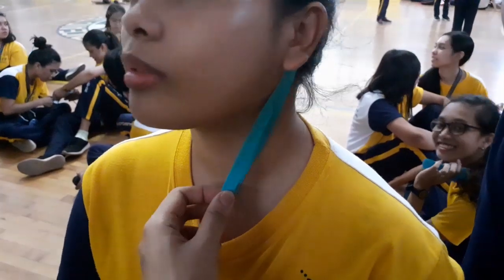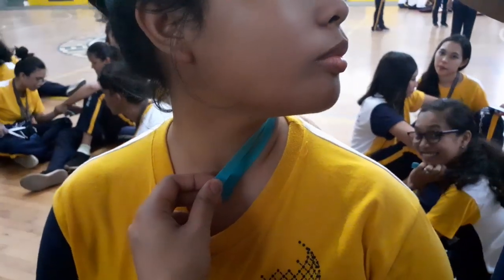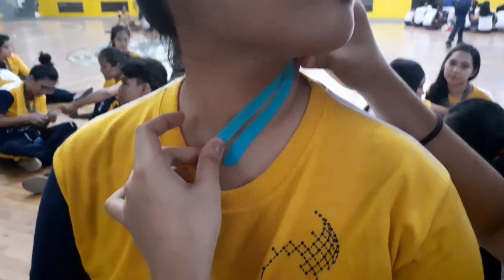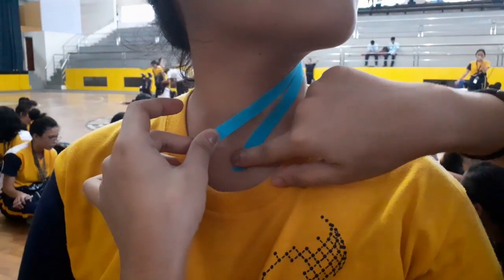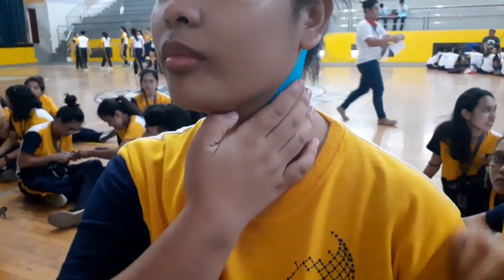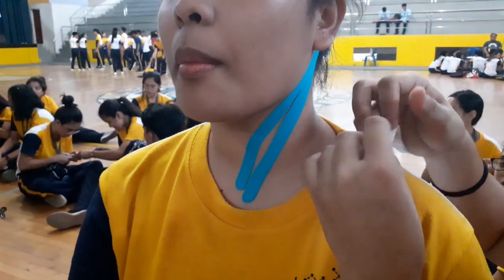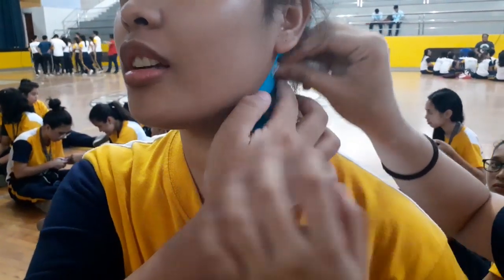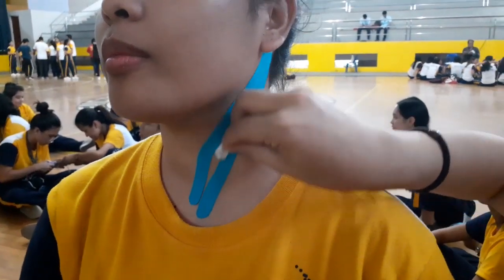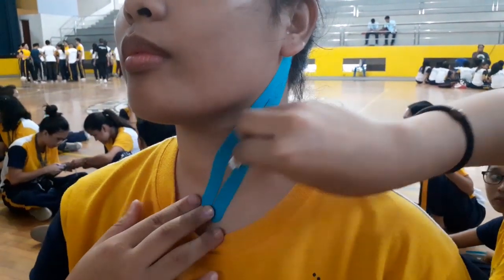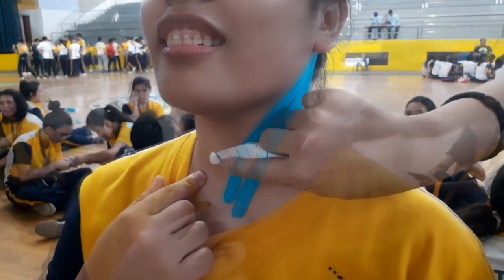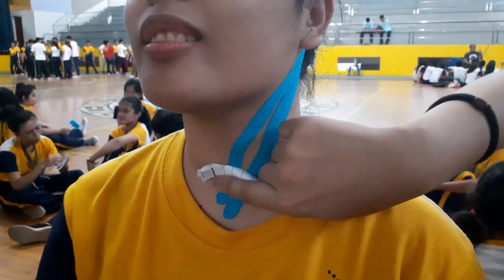Then, second, tilt the head opposite to the direction and then attach the tape in the center of the collarbone. The benefit of this taping is to relieve neck pain and muscle pain. Also, it alleviates pain by relaxing the muscle, providing support, increasing circulation around the affected area, as well as reducing pressure on the myofascial tender spots, all to promote the body's natural healing process.